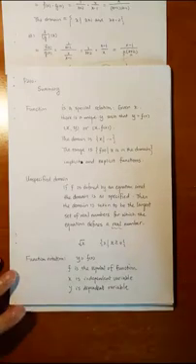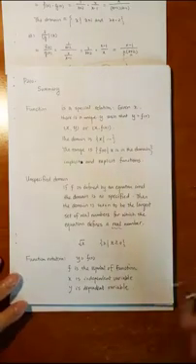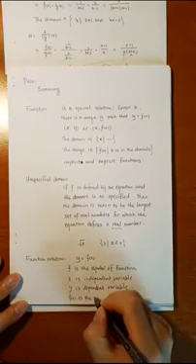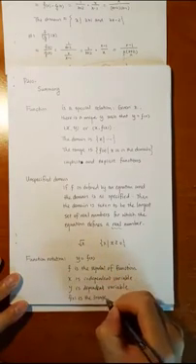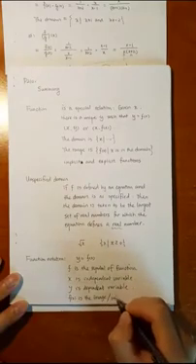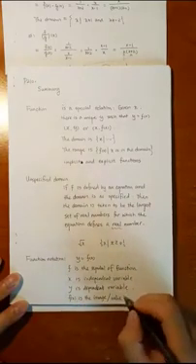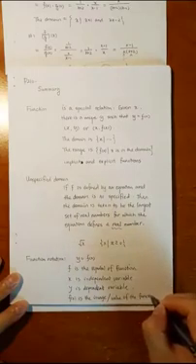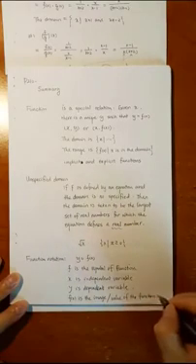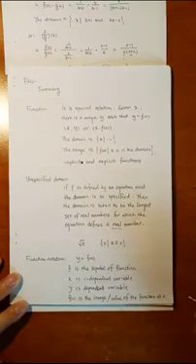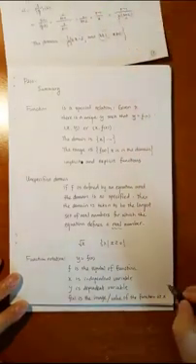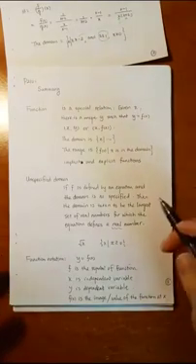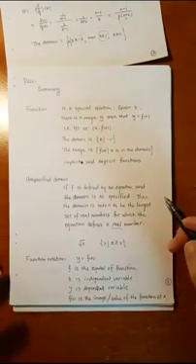And y is also called the image, or f(x) is called the image. Sometimes you call it the value of the function at x. Okay? So that's the summary. It's on page 210.